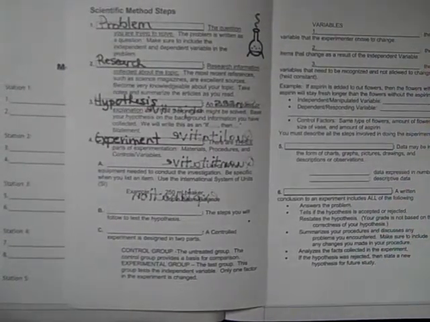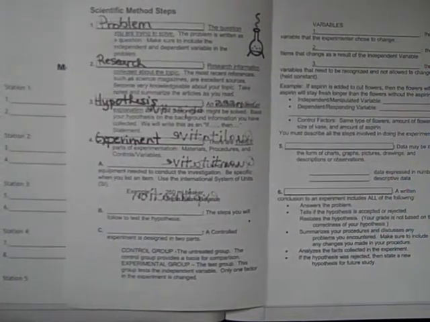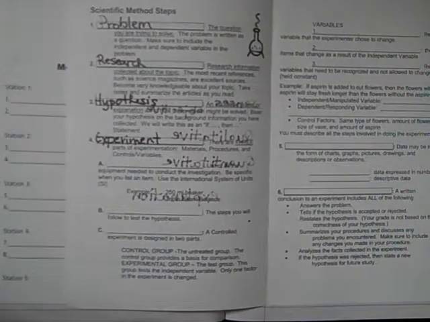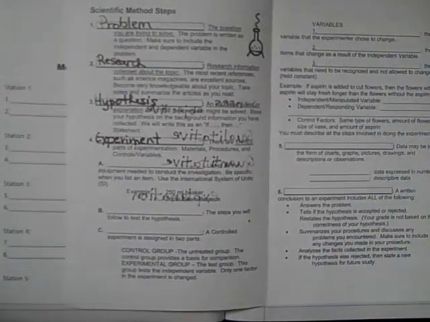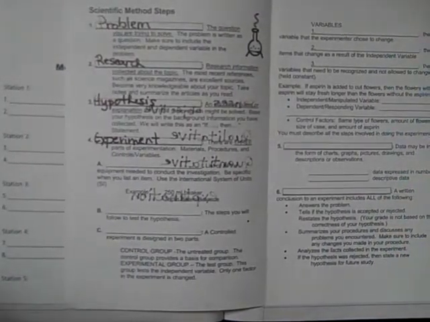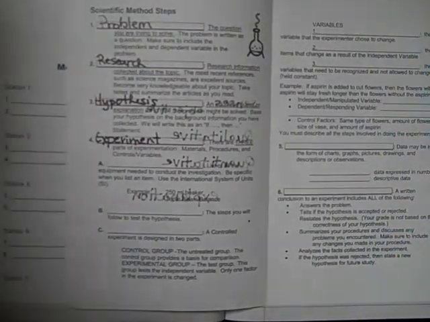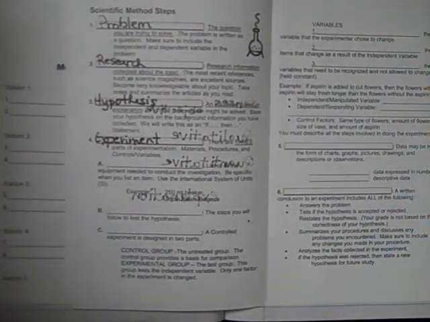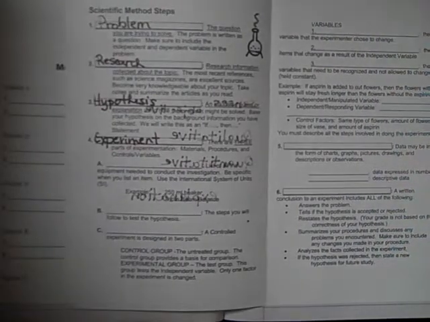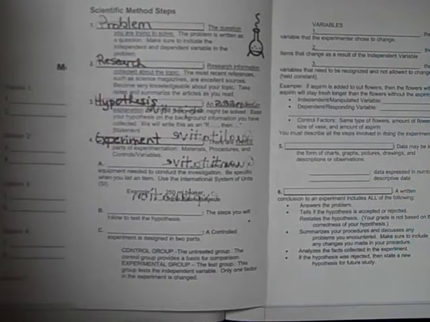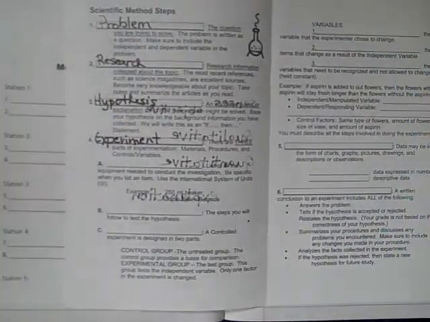By the way, the details have to be so good and so detailed that anybody could read your steps of your procedure and repeat your experiment. Also, you're going to talk about your controls and your variables. You're also going to do some data collection. Usually this is where you're going to have your data tables where you collect your information.